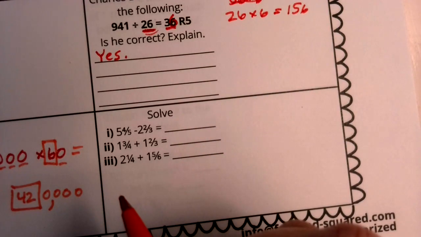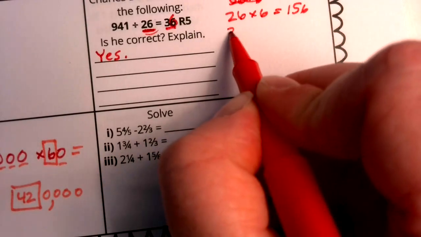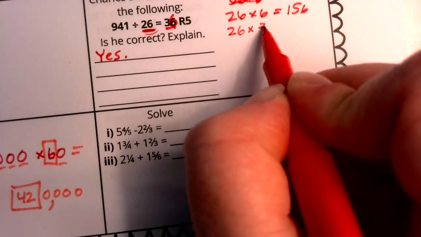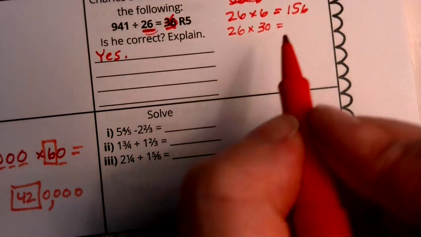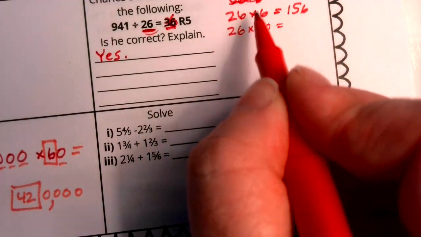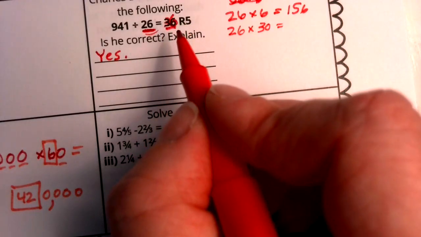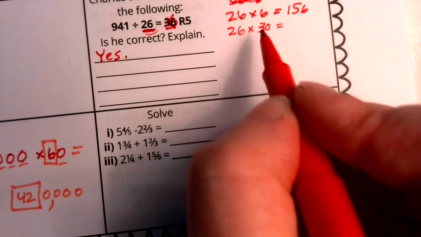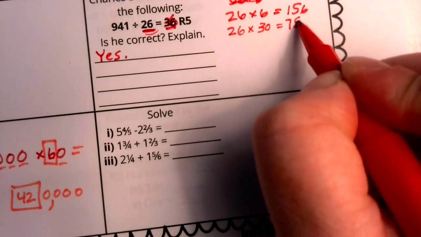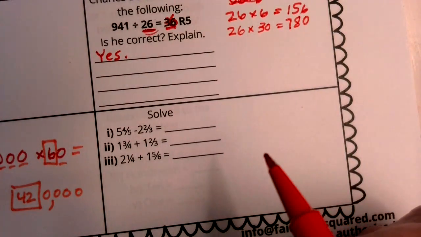Then we had to think about, okay, but we still had our 26 times our 30 to multiply by. See this 3 here? So between the 6 and the 30, we're multiplying by the whole group of 36. And we found that 26 times 30 is 780.